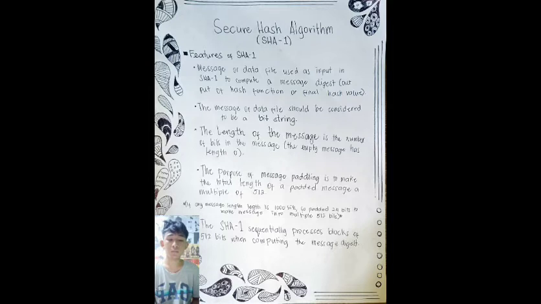Secure Hash Algorithm. Features of SHA-1. Message or data files are used as input in SHA-1 to compute a message digest, the output of the hash function or final hash value. The message or data files should be considered to be a bit string. The length of the message is the number of bits in the message. The empty message has a length of 0.